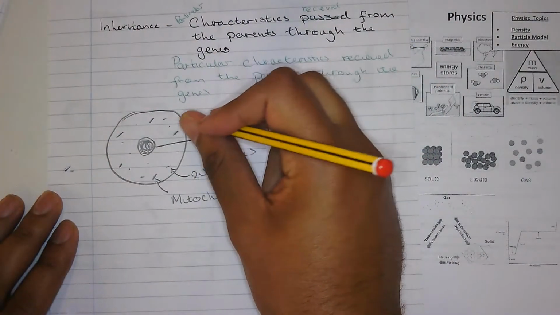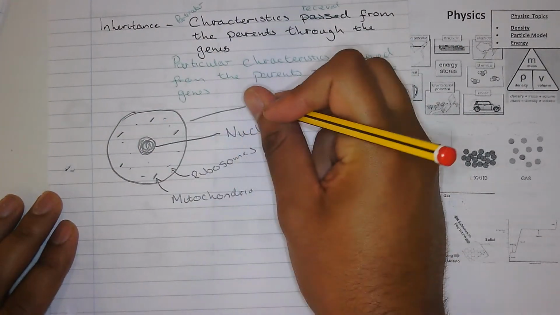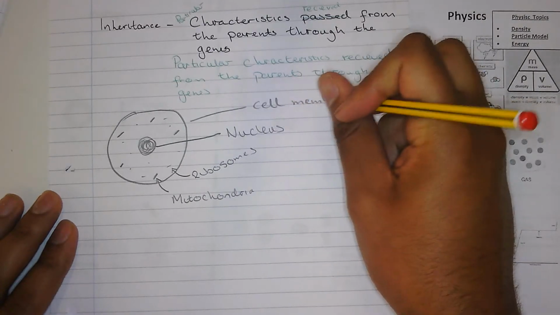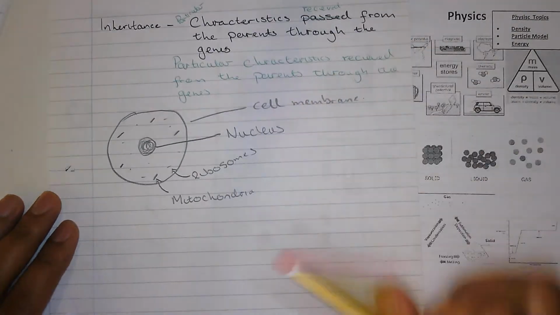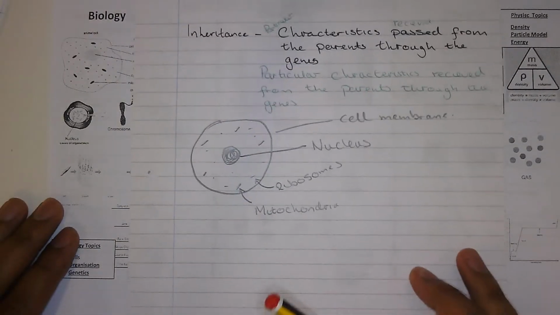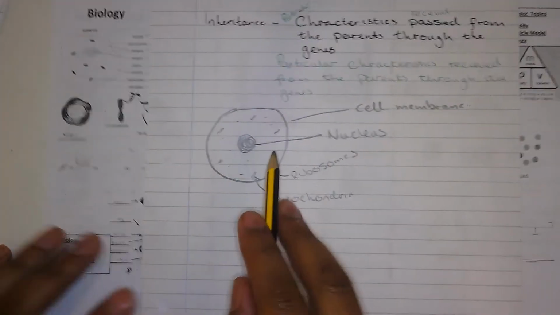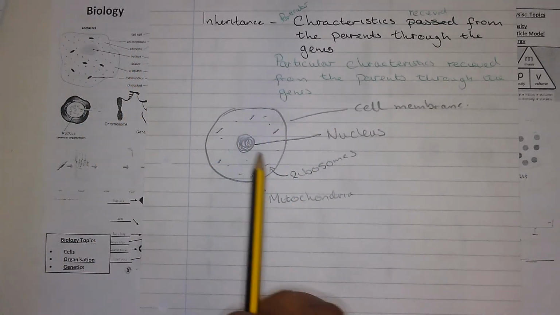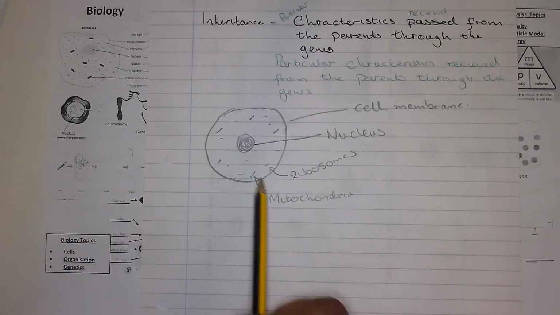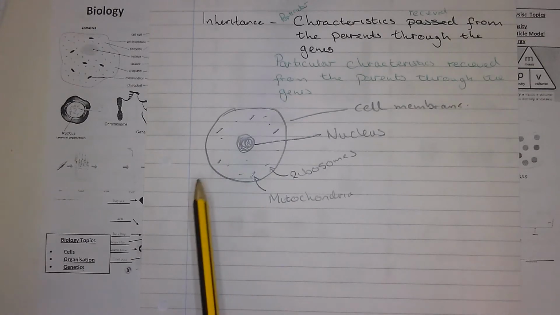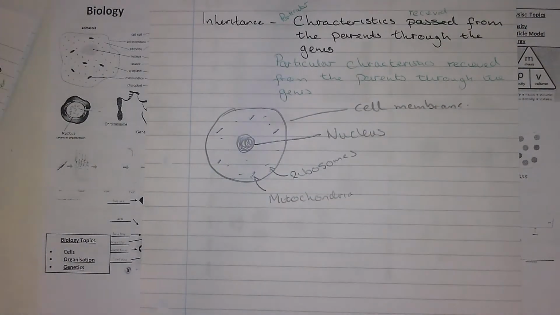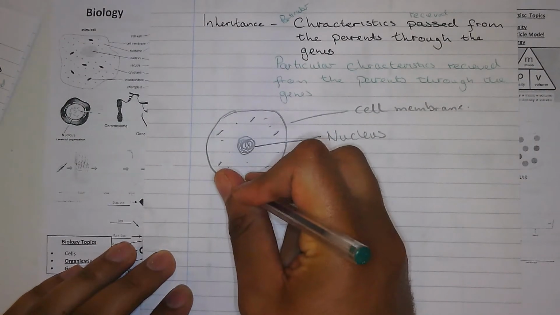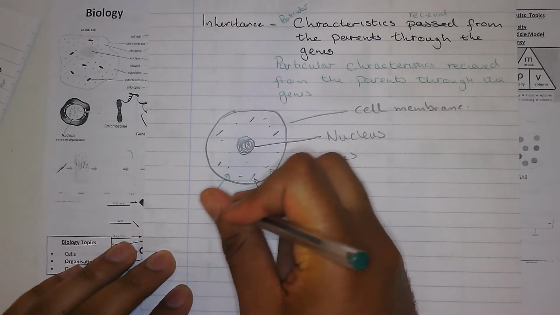And, oh yeah, I had to label the outside, and this was the cell membrane. Okay. So, let me just see if I've got this right. So I had my cell membrane, which is here, had my nucleus, had my ribosomes, and I had the mitochondria. Oh dear, I forgot one thing, and that's the cytoplasm. Okay, you must have missed that out.